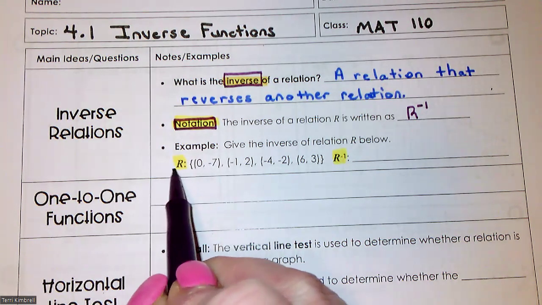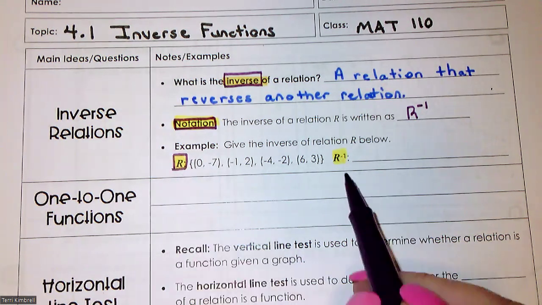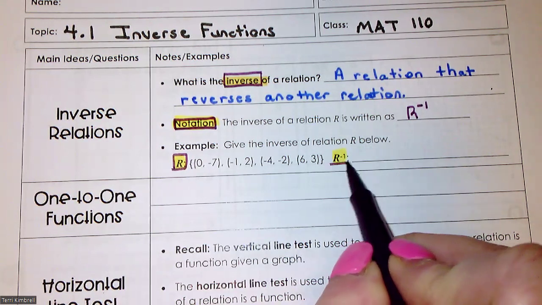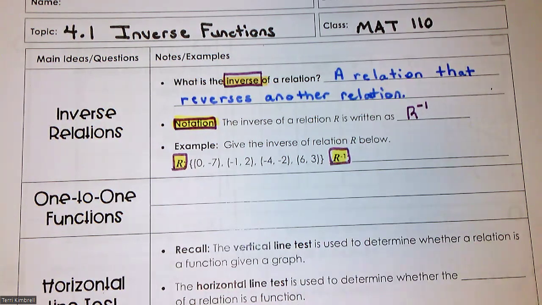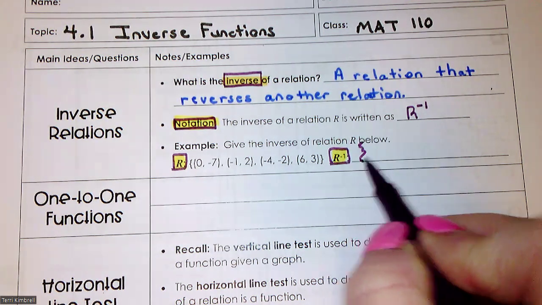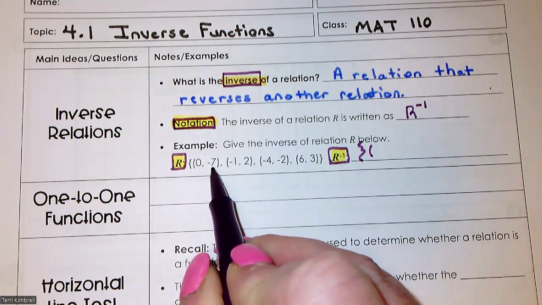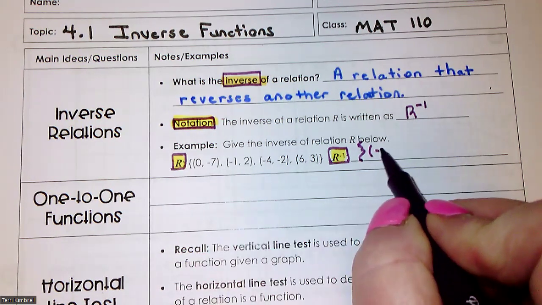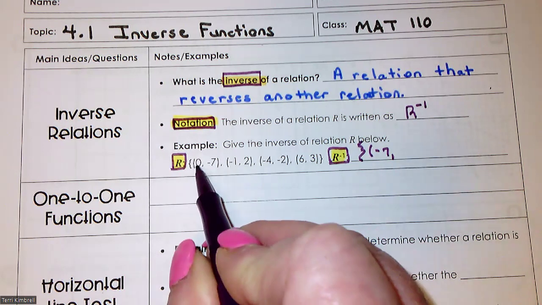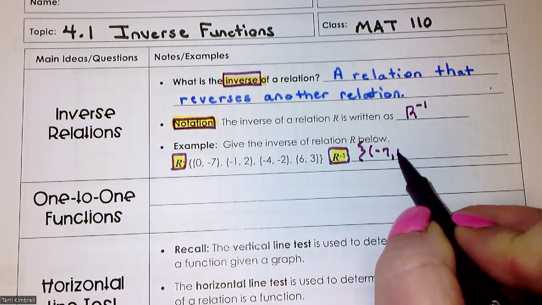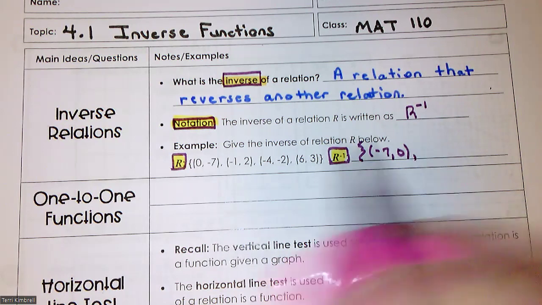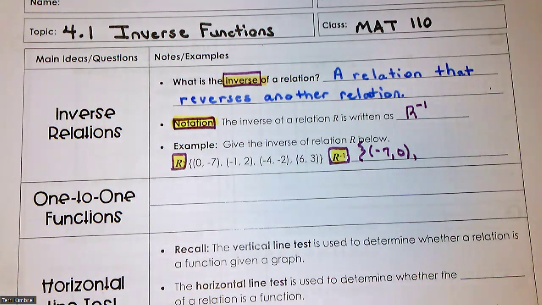So if you are trying to get the inverse of that, where it says R raised to the negative 1, you're going to interchange your X and your Y. So with the inverse, this Y is now going to become the X. That X is now going to become the Y. So you're flip-flopping those ordered pairs.